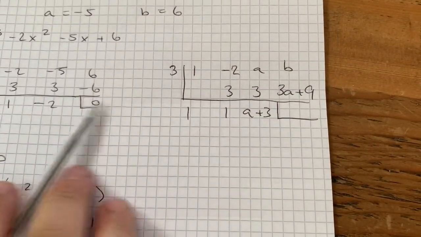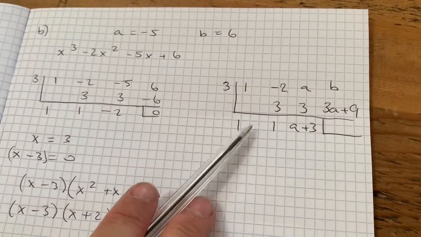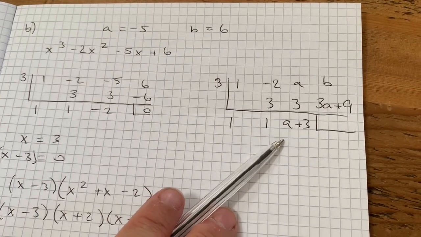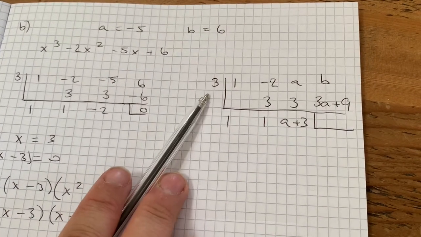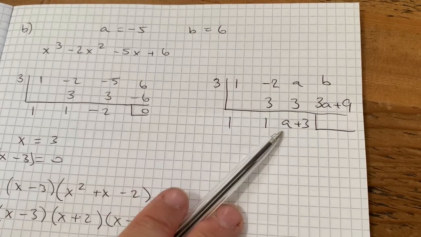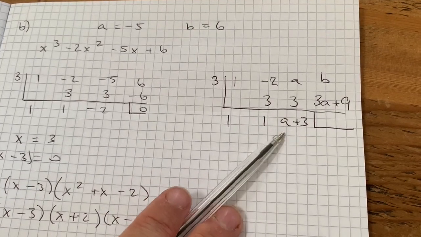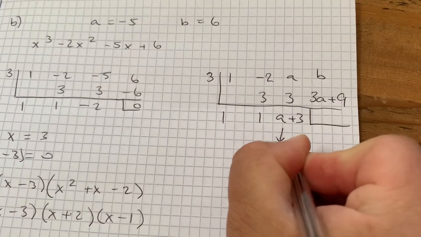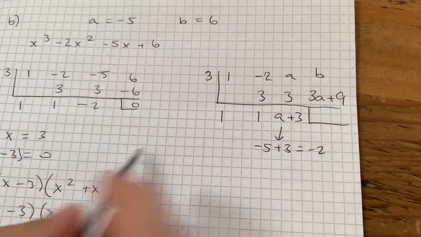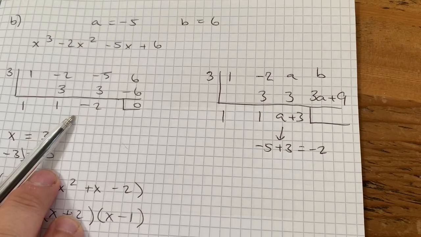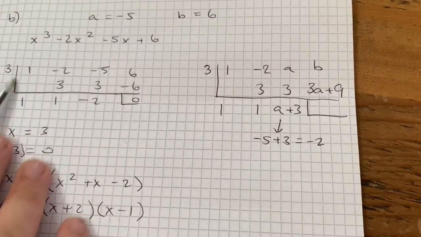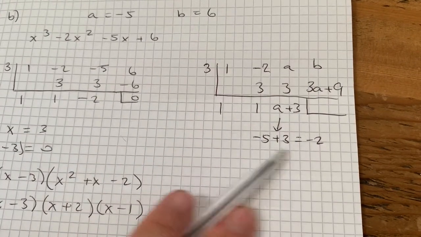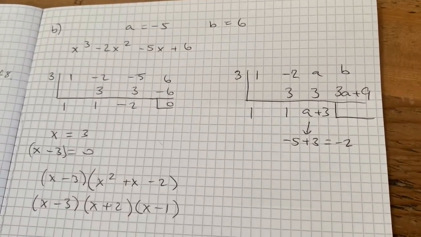Now instead of doing all this again, you could go back to what you had before, and you knew you were going to use that one because that was the root. You know a is equal to -5. So you could have just done -5 add 3 equals -2, which would have skipped to that stage. You wouldn't need to do this all again, and then you could just repeat the next stage down here.